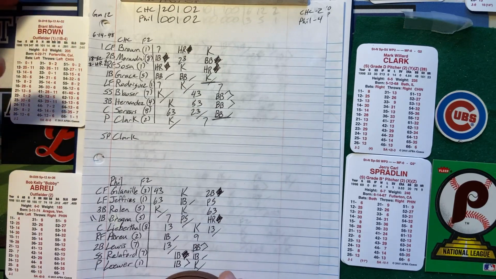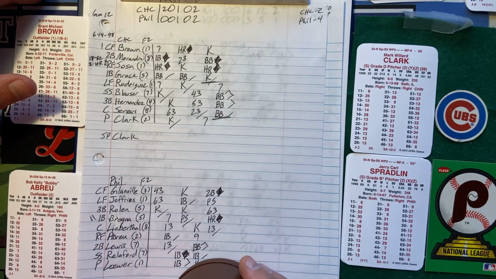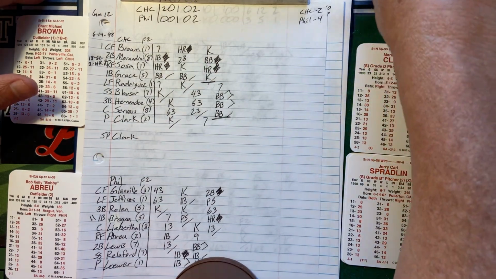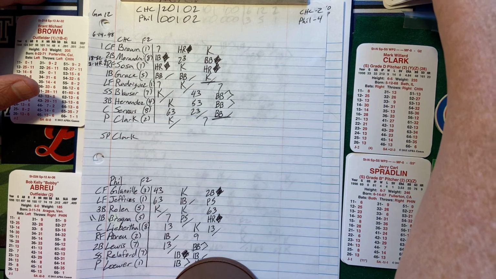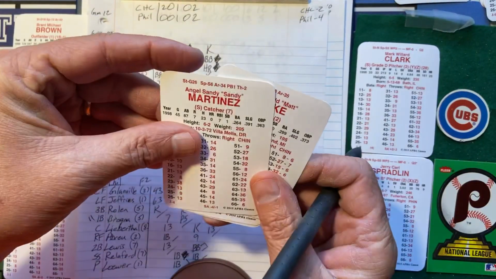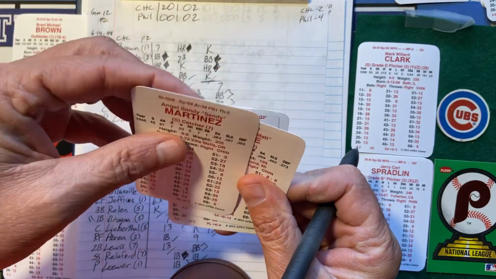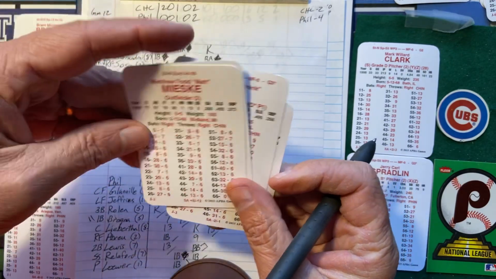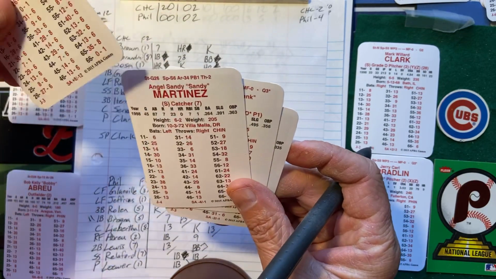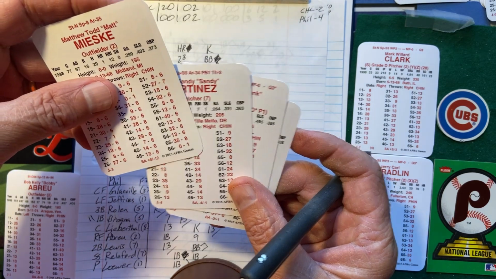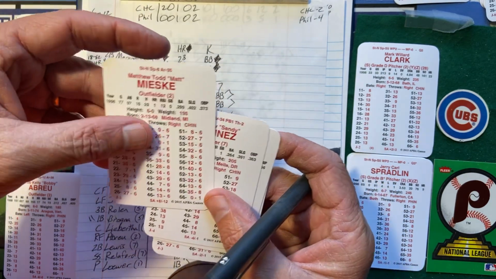So we got Mark Clark up, bases loaded. Is Mark Clark gonna bat though? I think they're gonna go to the bench. They are going to go to the bench, and they're going to go with, let's see, Spradlin's a right-hander.